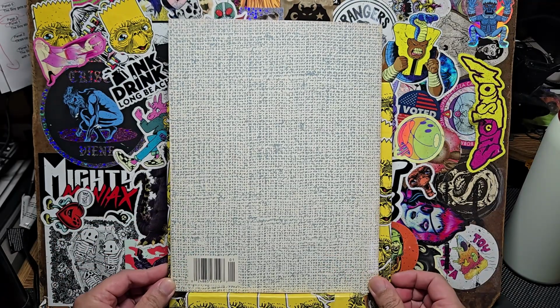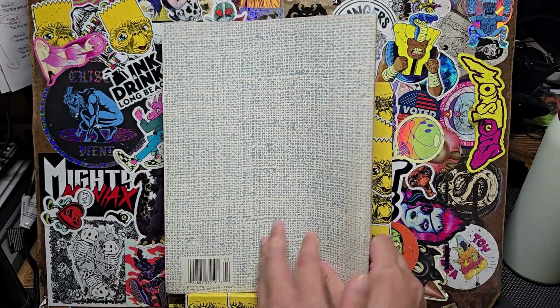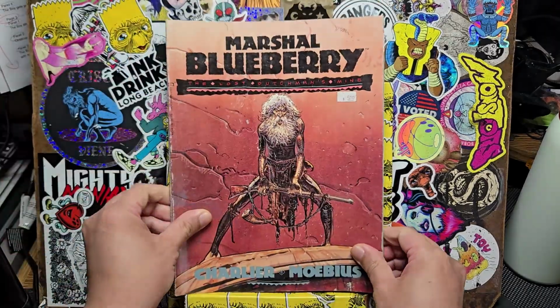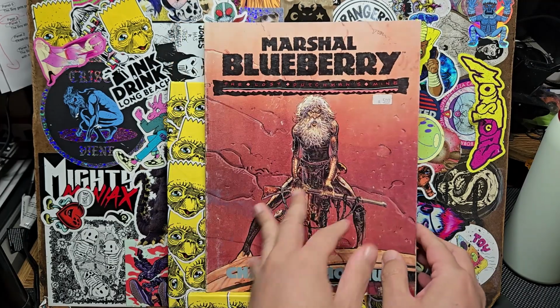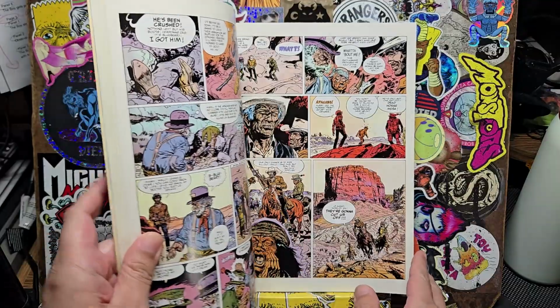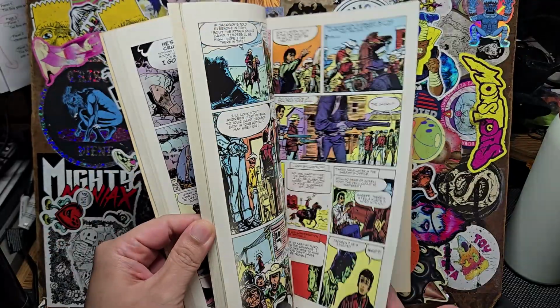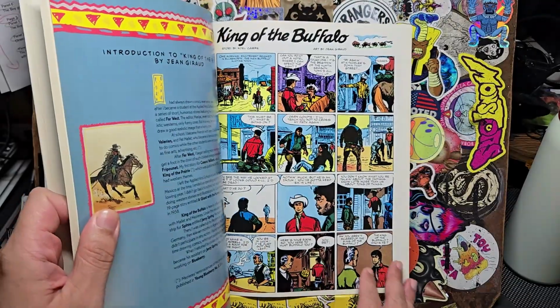And that's it. Look at this, the back of the book. It's like a canvas. That was that. Marshal Blueberry, the Lost Dutchman's Mine, and the Ghost with the Golden Bullets, and what's this one called? Buffalo King, King of the Buffalo.